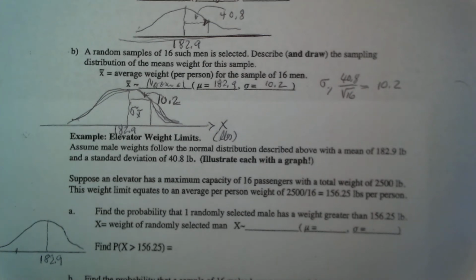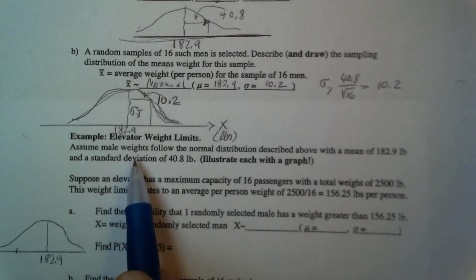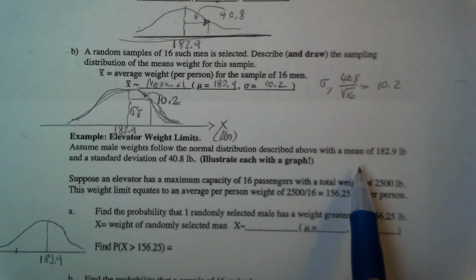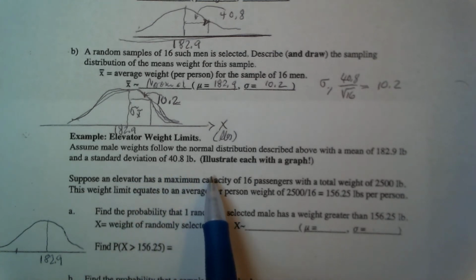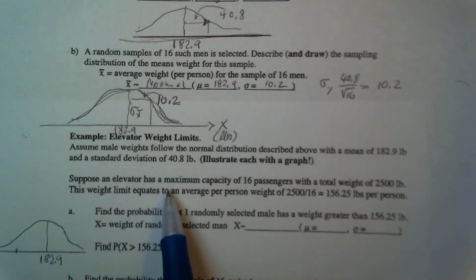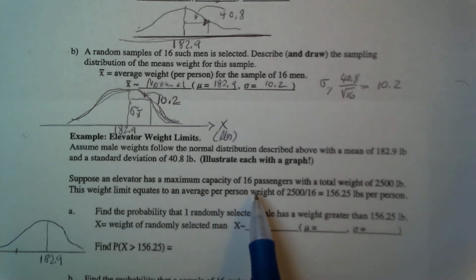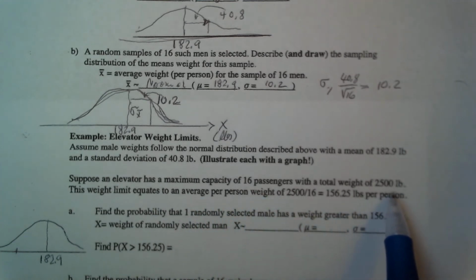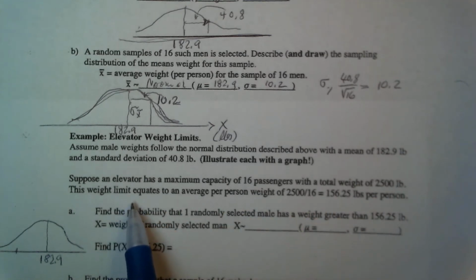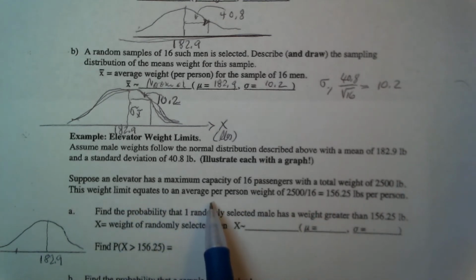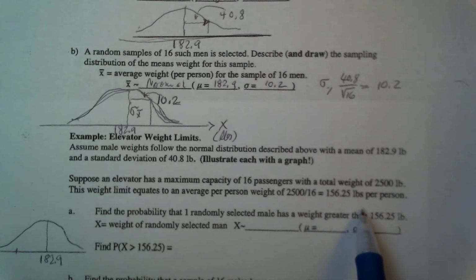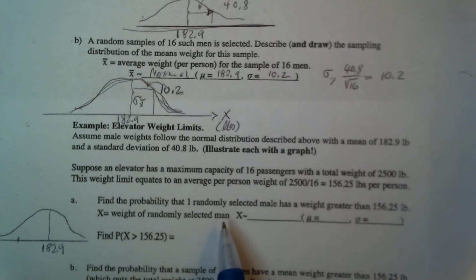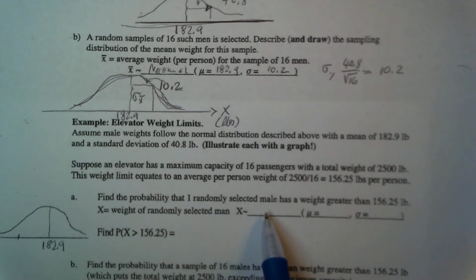The next example is about elevator weight limits, and we assume that male weights follow the normal distribution described above with a mean of 182.9 pounds and a standard deviation of 40.8 pounds. Suppose an elevator has a maximum capacity of 16 passengers with a total weight of 2,500 pounds. This weight limit equates to an average per person weight of 2,500 divided by 16, or 156.25 pounds per person.